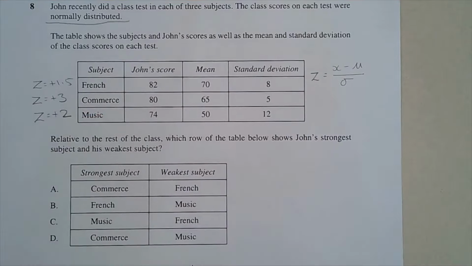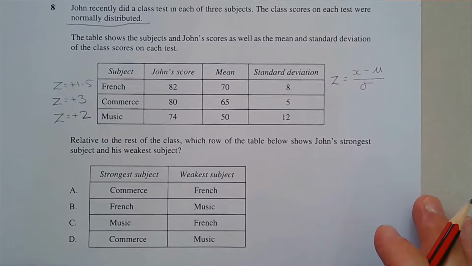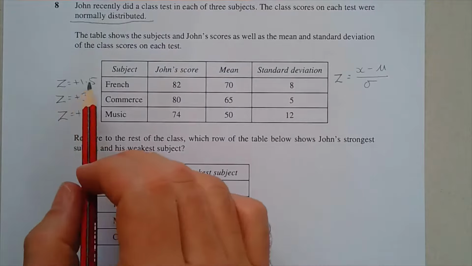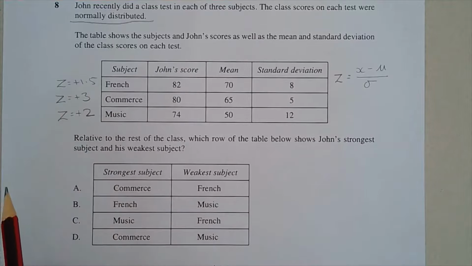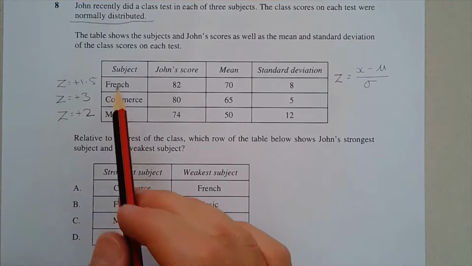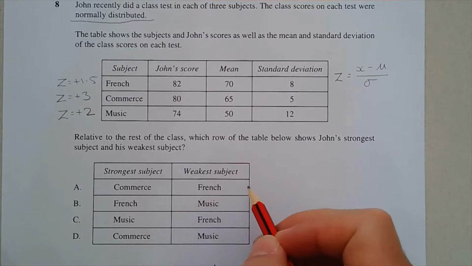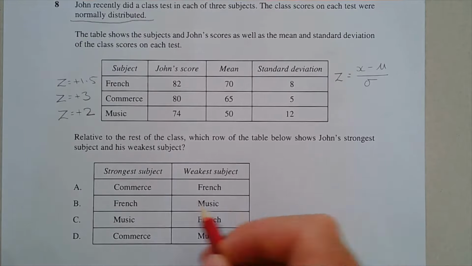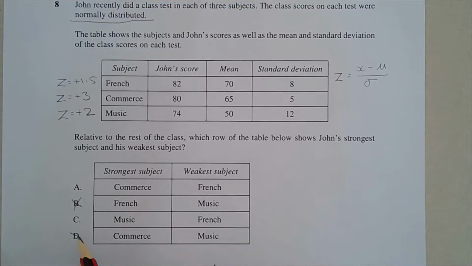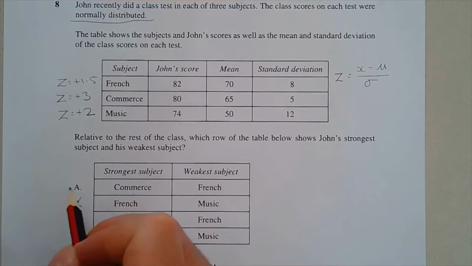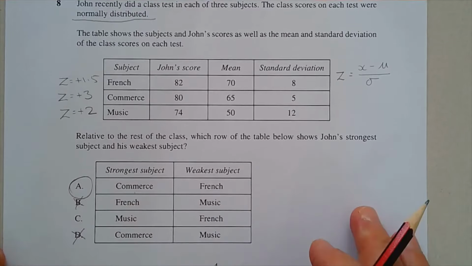Positive 2. So looking at these z-scores, the lowest z-score, even though it's a positive z-score, it's above 0, we're talking relative. So we're talking compared to each other. French is the weakest subject. Okay, so it's either going to be this one or this one here. So it can't be B and it can't be D. Okay, so out of A and C, the strongest subject is commerce. So it's going to be option A.